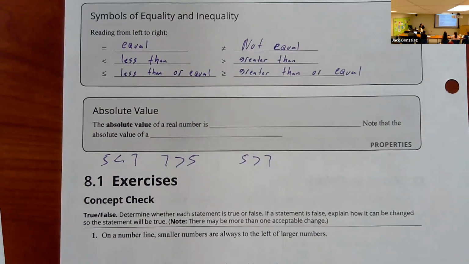Anyway, absolute value. Do you remember what that means? I think the easiest way to think about it is you put in a number. If you take the absolute value, it's just the distance from 0. Okay.